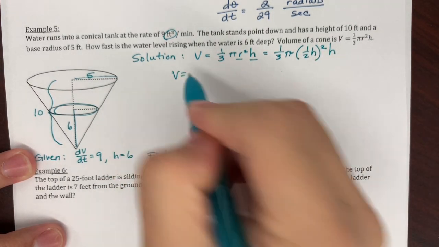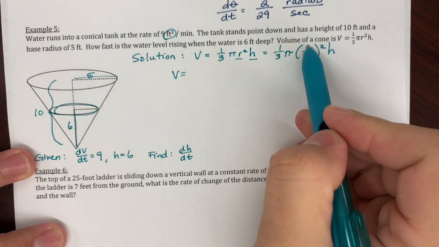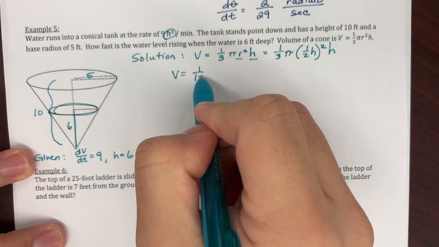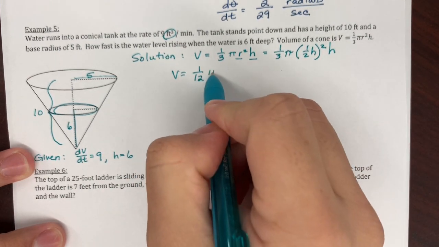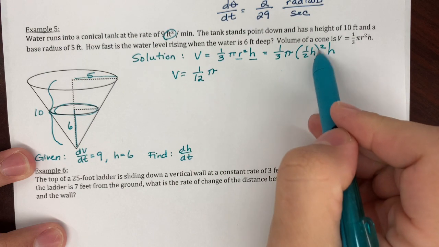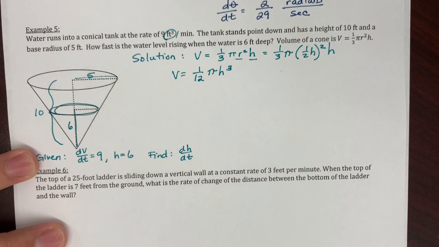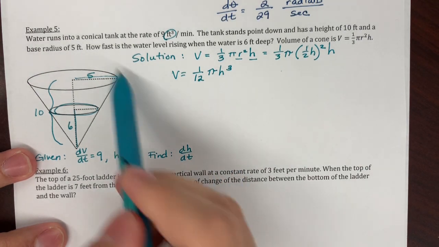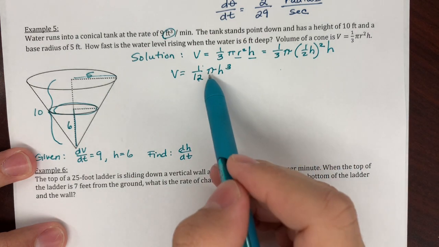My volume is equal to, let's see, 1/2 squared will be 1/4. 1/4 times 1/3 is 1/12. So that took care of the constants. Then I have pi there, I can't forget that. And then h squared times h is h cubed. So I know that the volume, at least for this specific cone, is going to be 1/12 times pi h cubed.